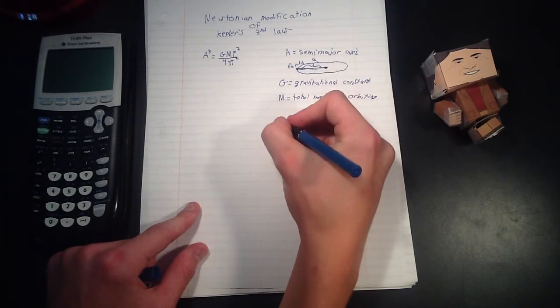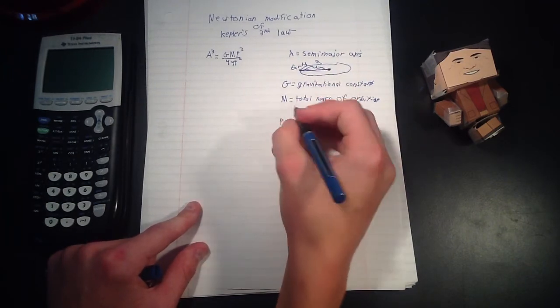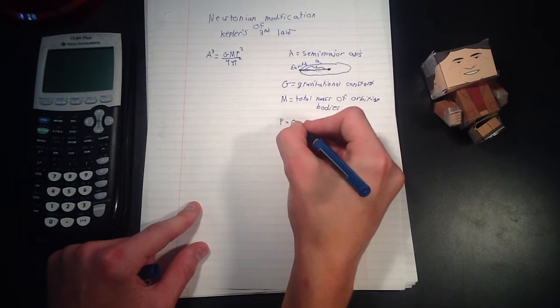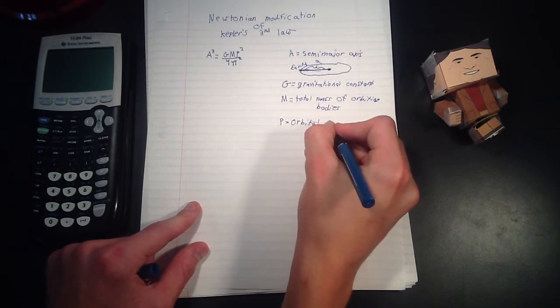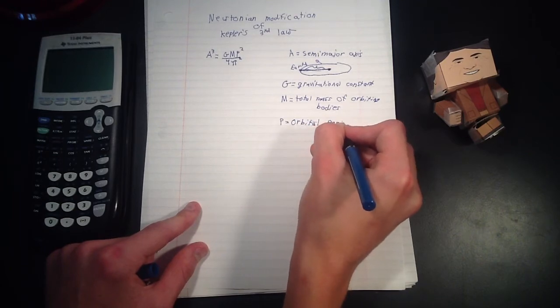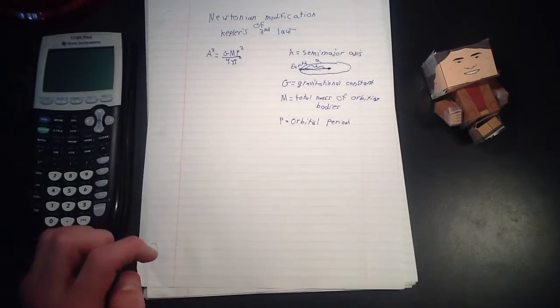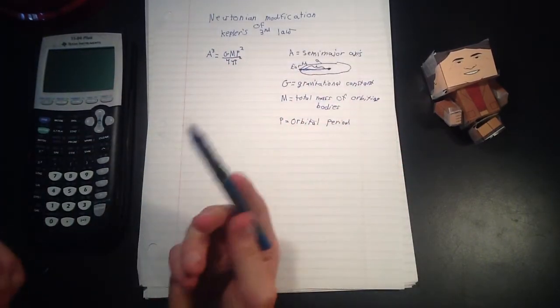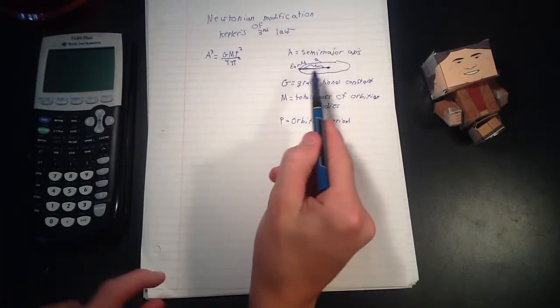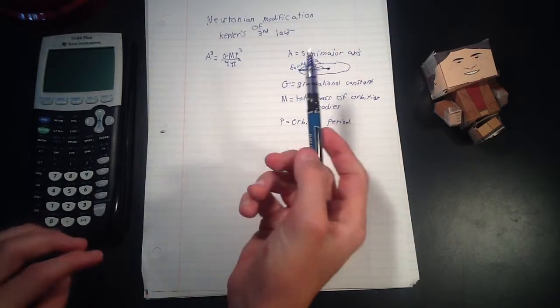That brings us to P. P is the orbital period of the planet. How long does it take the planet to go around once? Of course, Earth's orbital period is 1 year.